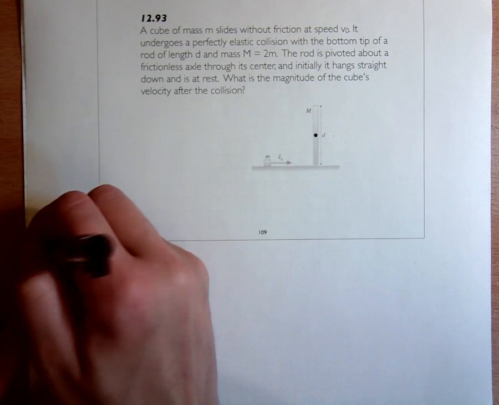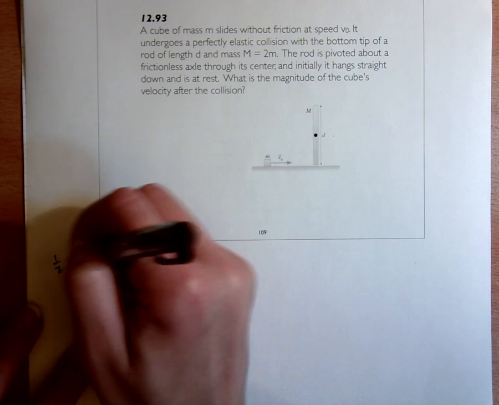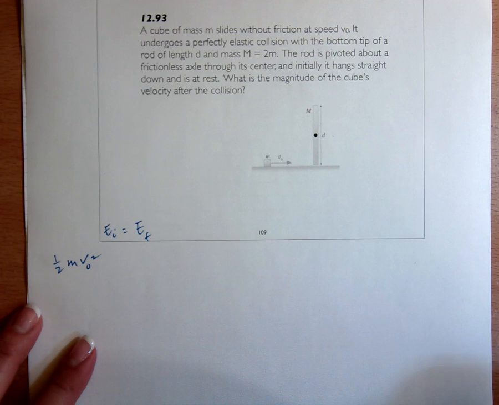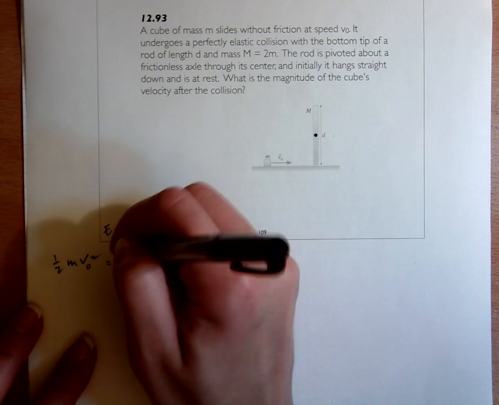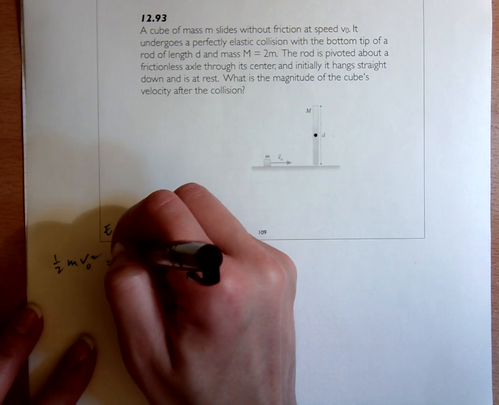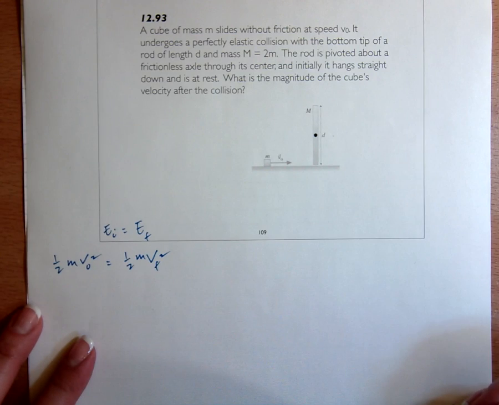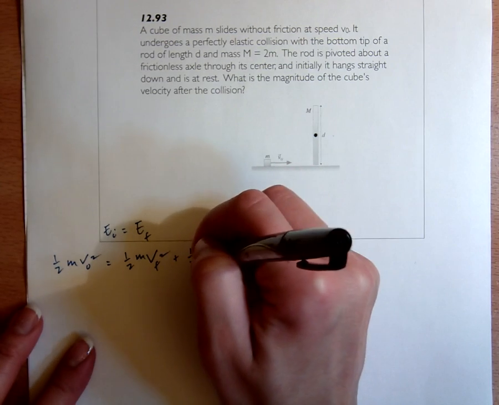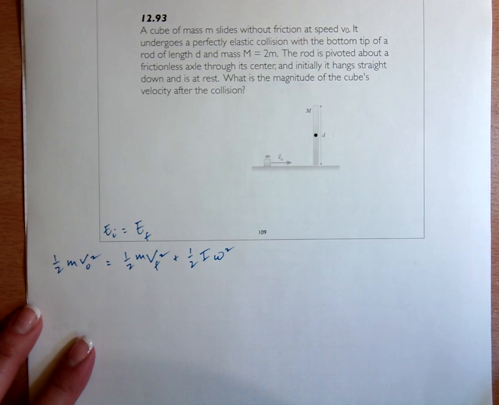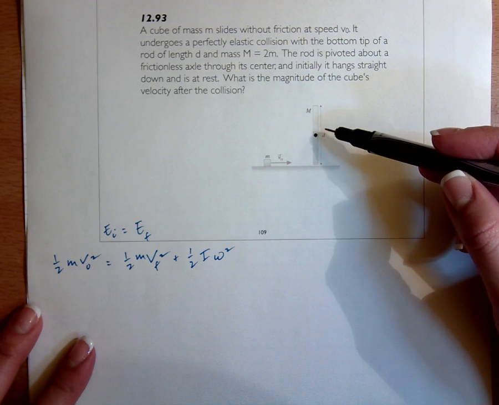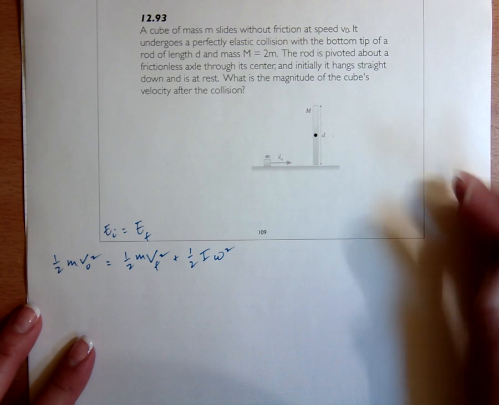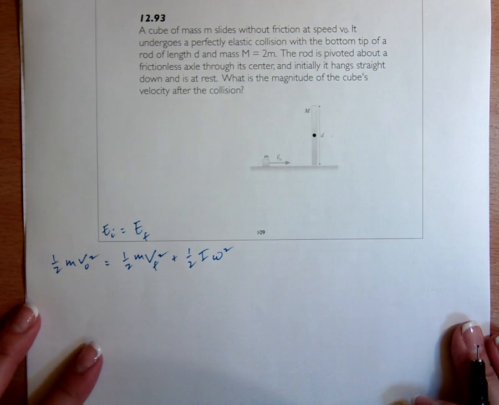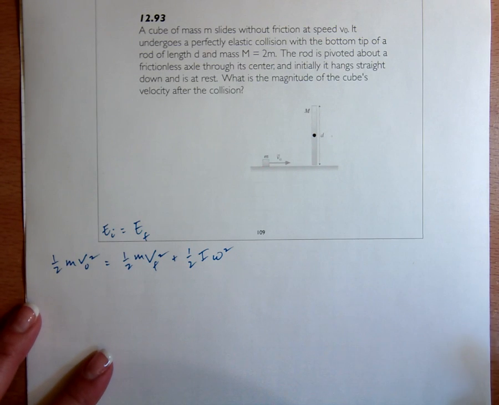Initially we have the cube, 1/2 m v initial squared, and that's going to be equal to the final, 1/2 m v final squared plus 1/2 I omega squared. So 1/2 I omega squared gives you the rotational kinetic energy of the rod after the collision.